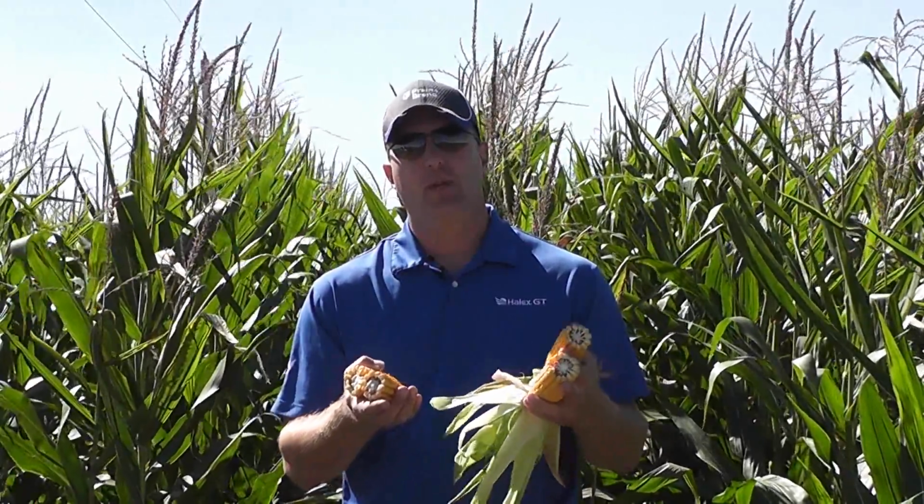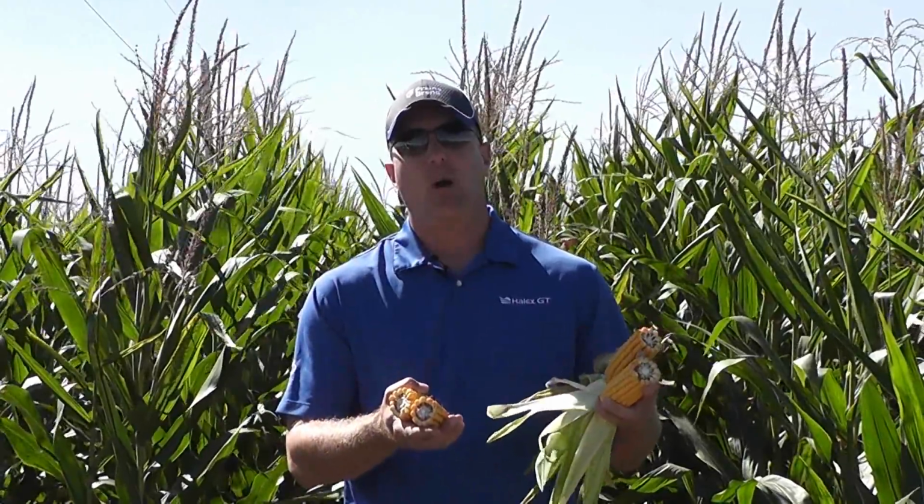If you want to be even more accurate, another step in the process you can take is you could hand shell the ears, weigh the actual grain, and then you could take in a shrink factor of 1.2% and then divide by 56 pounds per bushel. With all these yield calculations, the more of them that you do across the field, the more accurate your numbers will be.